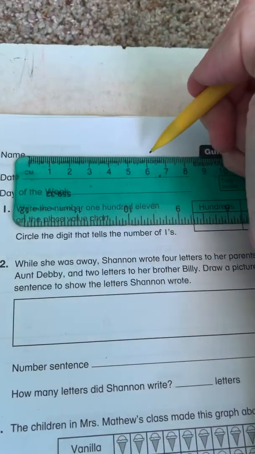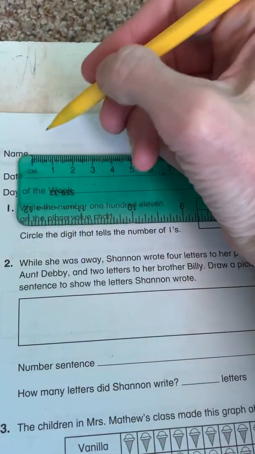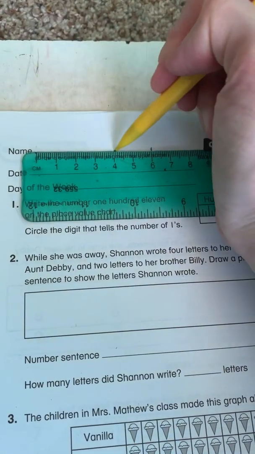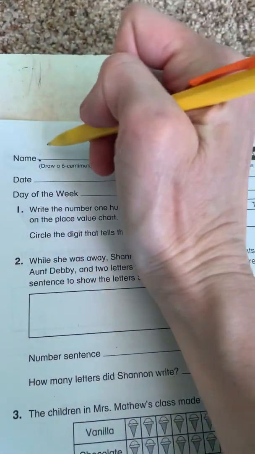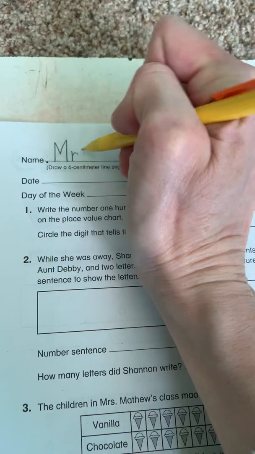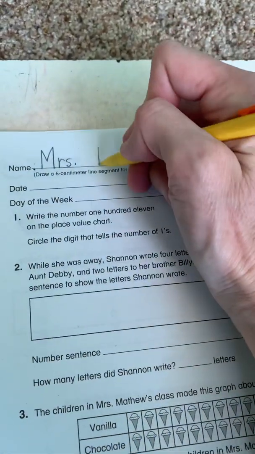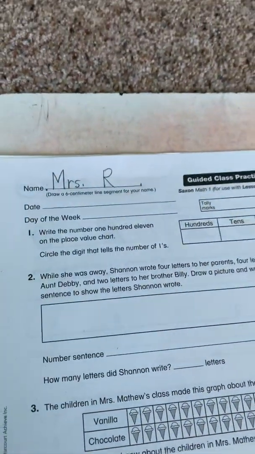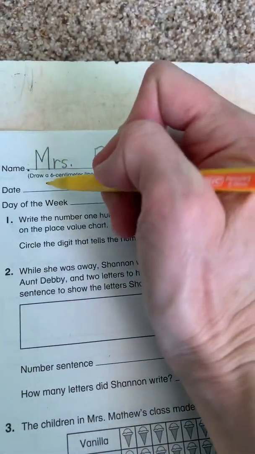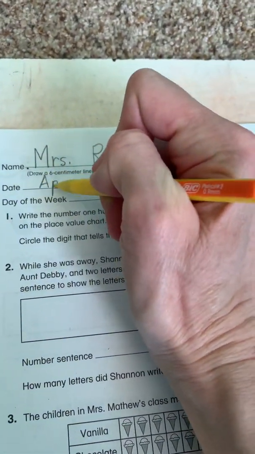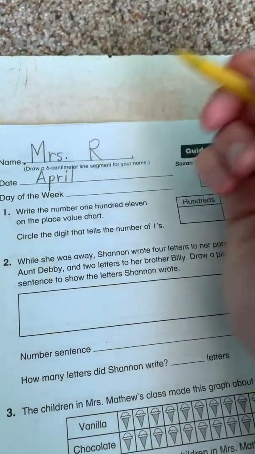Boy, this is going to take some talent to hold my phone, hold the ruler, and draw a line segment at the same time. Are you still writing your name in your best handwriting? Yeah, I've been grading some of your work lately. I like to look at how you're doing.